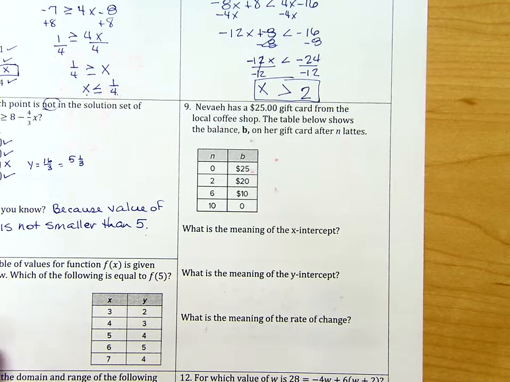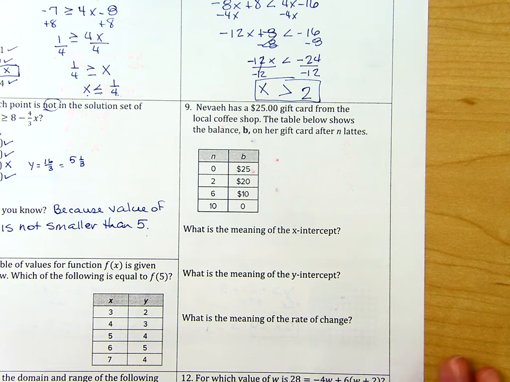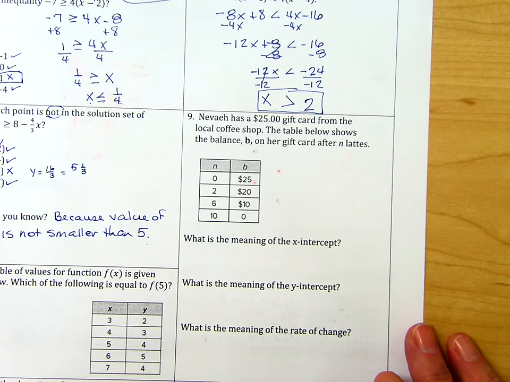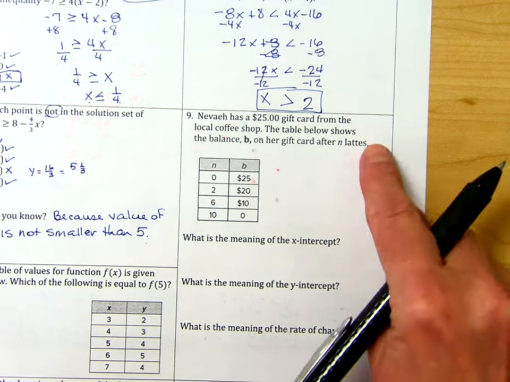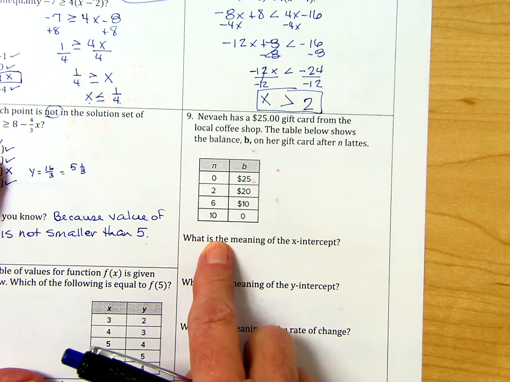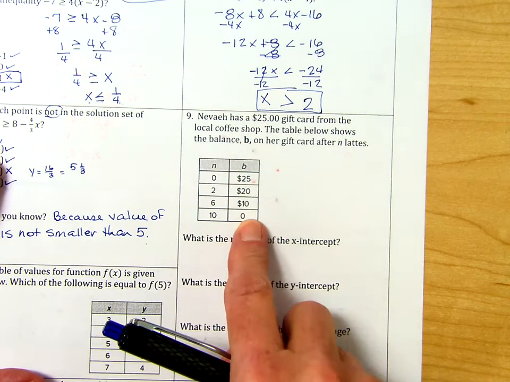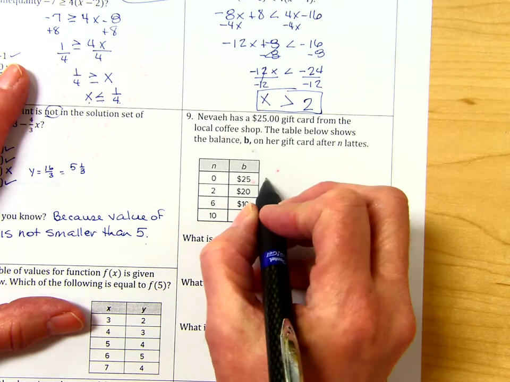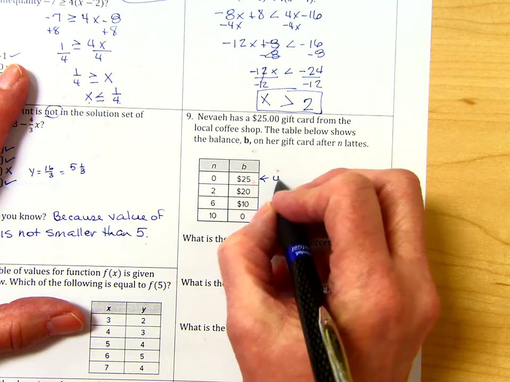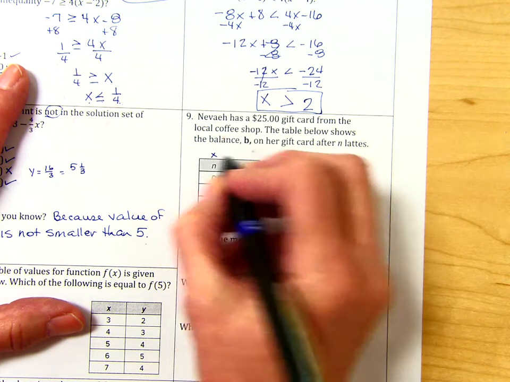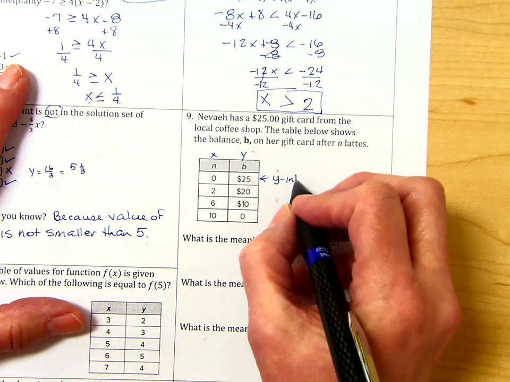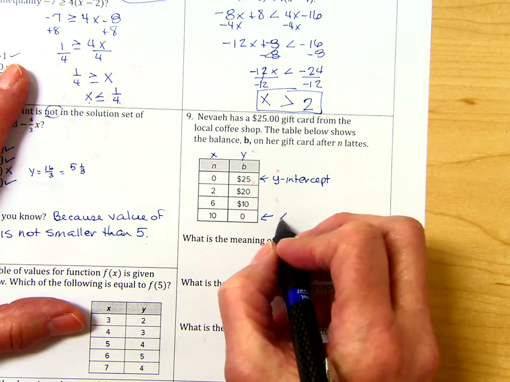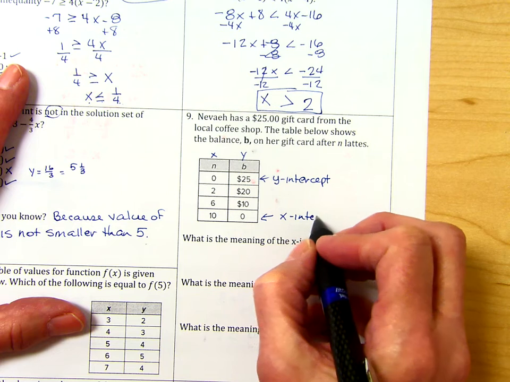So problem number 9. Nevaeh has a $25 gift card from the local coffee shop. The table below shows the balance left on her gift card after n lattes. So this is the number of lattes that she has. This is the amount of money left on her gift card. This here is what we would call our y-intercept, because this would be like x, this would be y. And here would be our x-intercept.